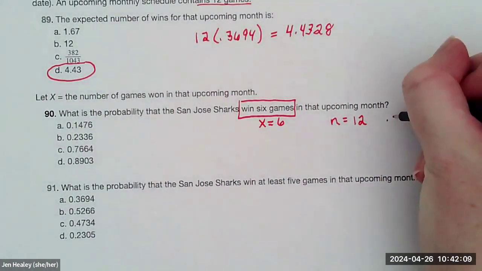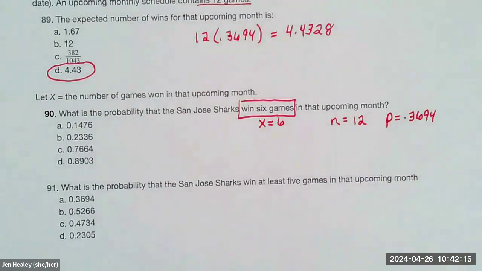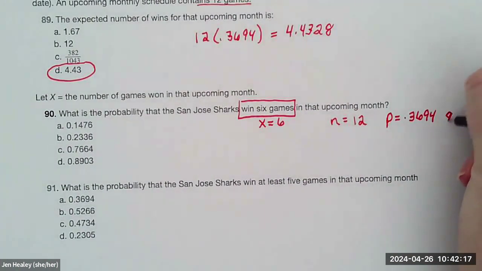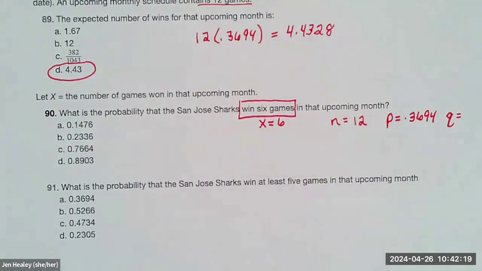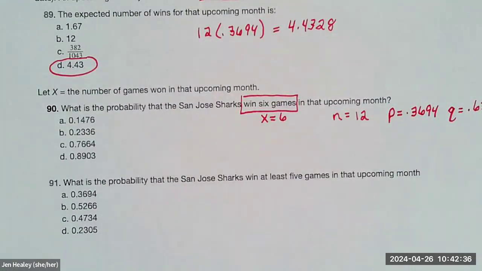Our probability of a win was 0.3694. So we have to figure out what the probability of a loss would be, or a failure. So that's going to be 1 minus that. 1 minus 0.3694 is 0.6306. And now we have all the things that we need.